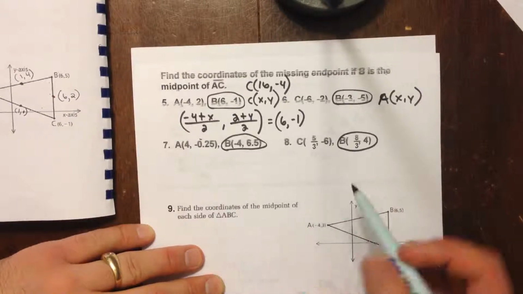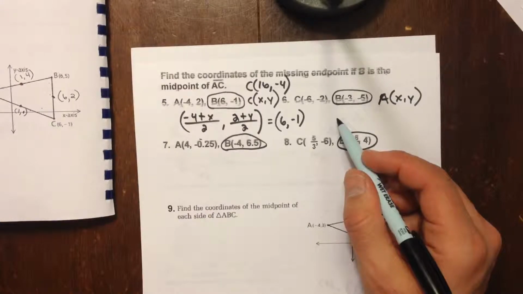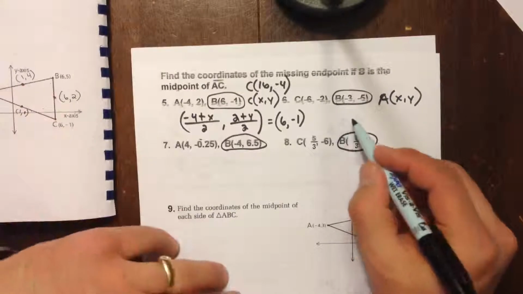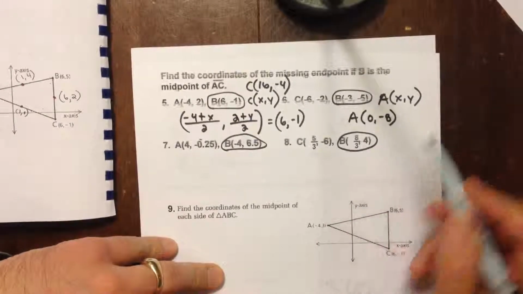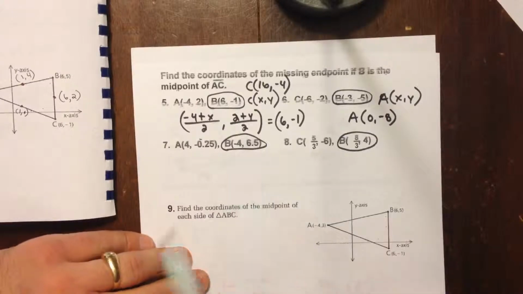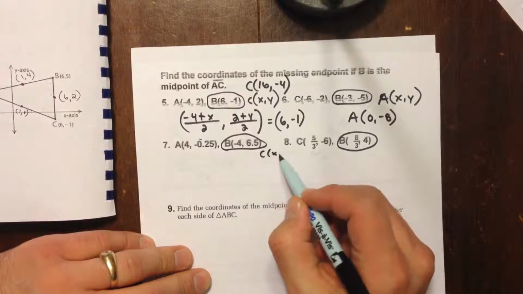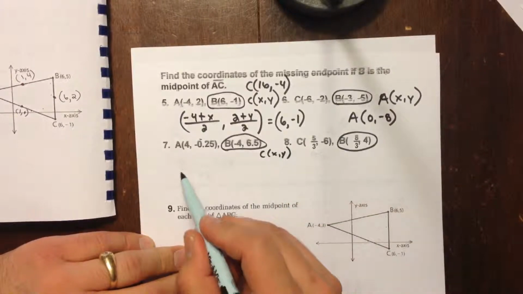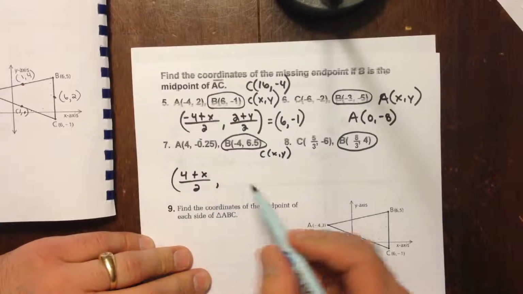Now down here, number 6. Let's look at number 6. Alright, if you do number 6 correctly, you should get 0, negative 8. Alright, number 7. We'll do number 7 together. So again, C is an unknown. So 4 plus X divided by 2.